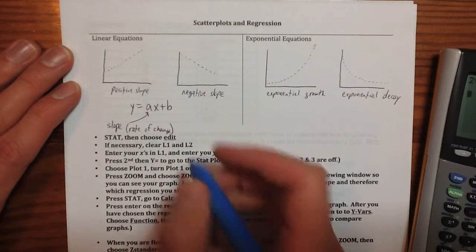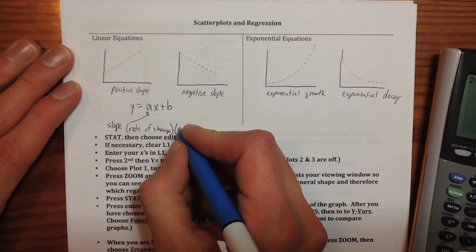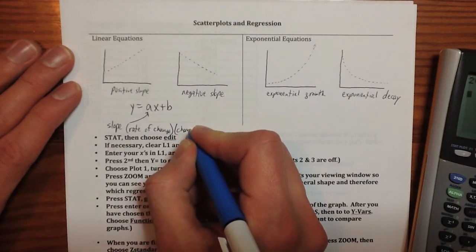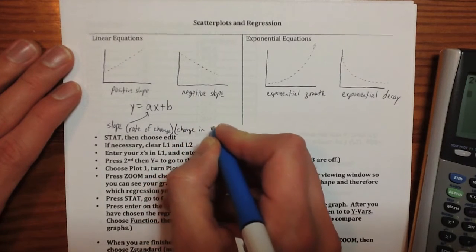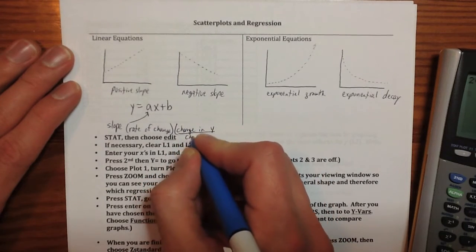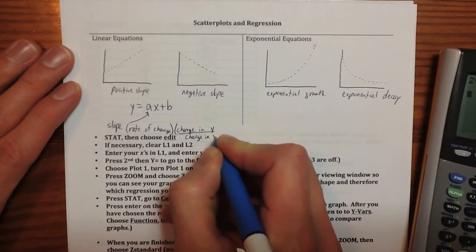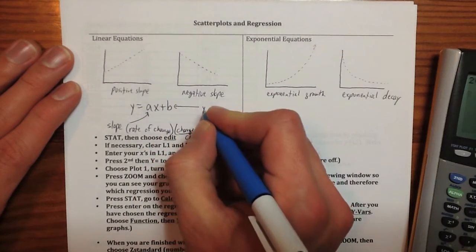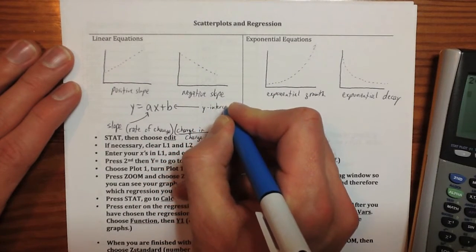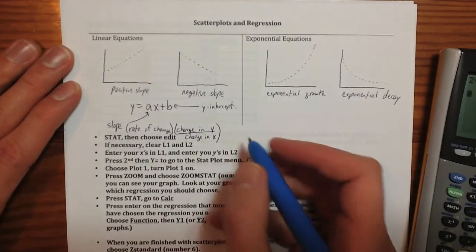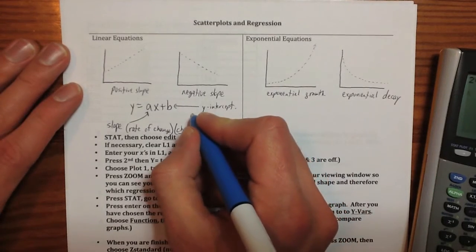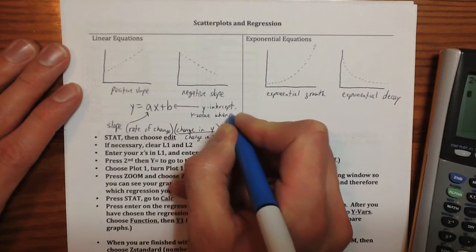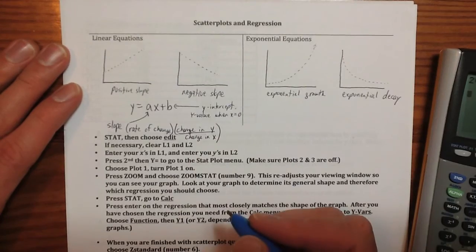I'm going to write it one more way, and I'll just keep putting it in parentheses. This is change in y divided by change in x. That'll come in handy in a minute. And this is your y-intercept. And to put it in a different form, this is the y value when x equals 0. That's your starting point.